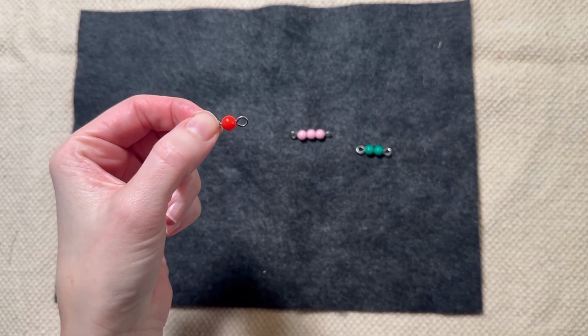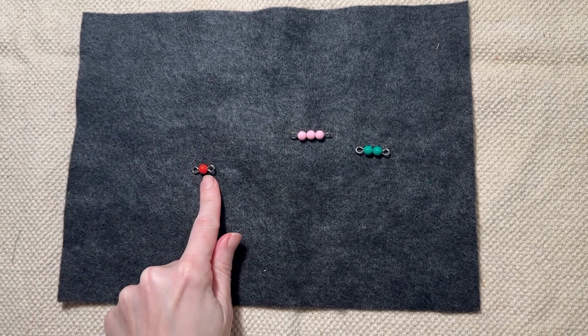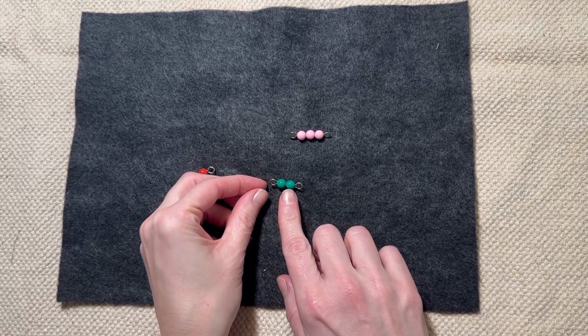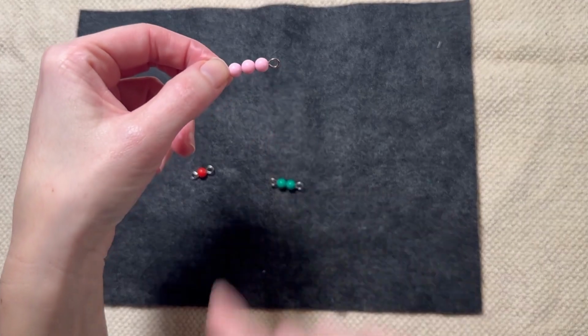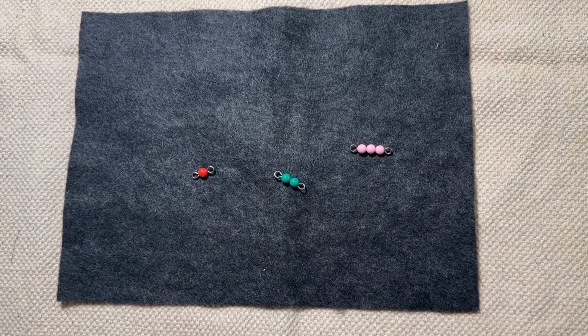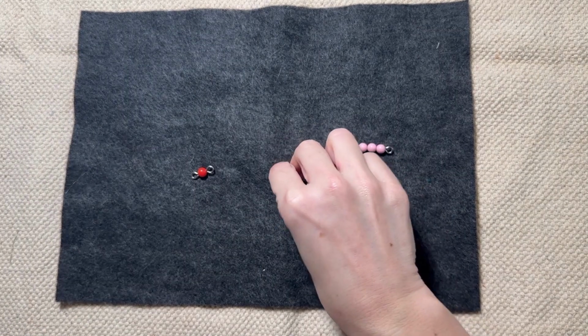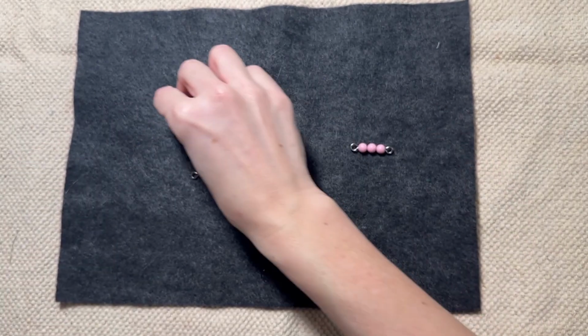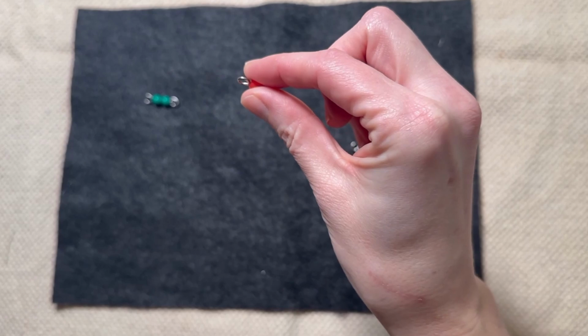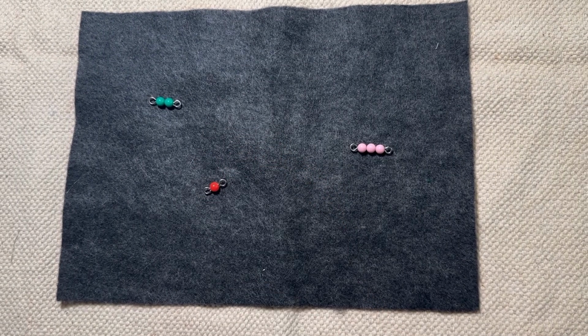This is 1. This is 2. 1, 2. This is 3. 1, 2, 3. Can you pick up the 2? Place the 2 over here. Can you pick up the 1? Can you count the 3?